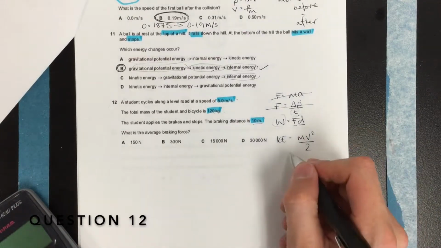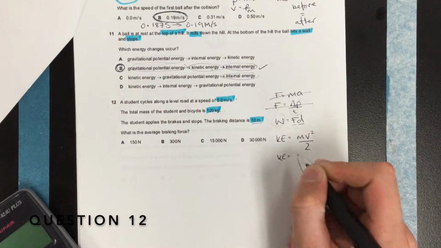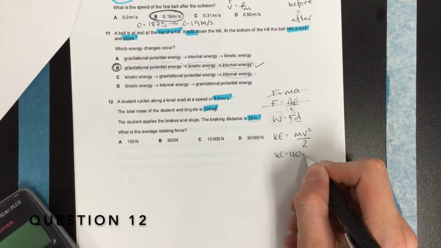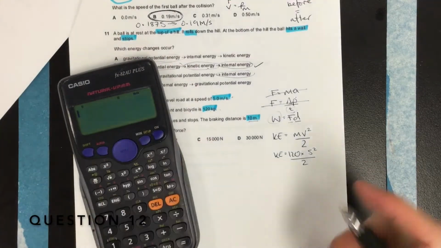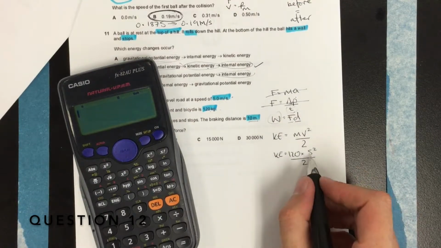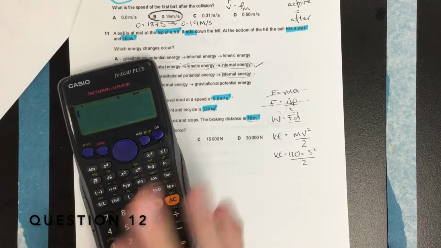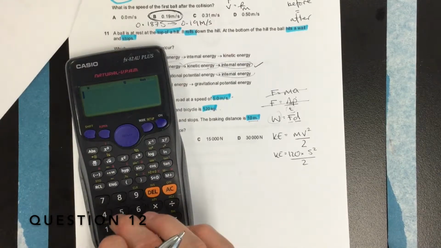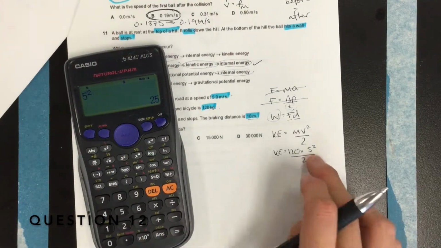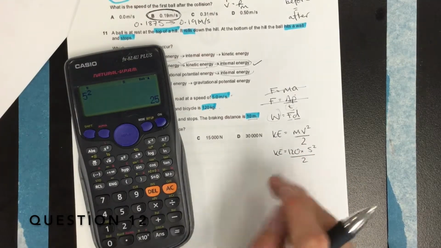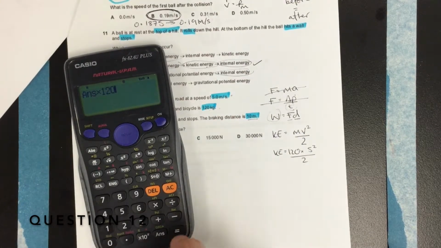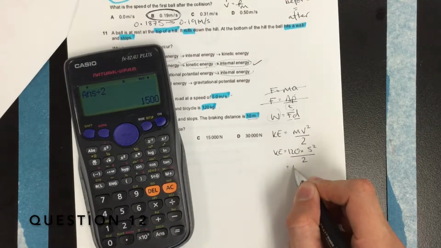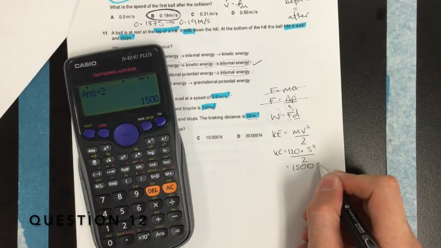So let's do that. For kinetic energy, I am going to do the mass, 120, times 5 squared divided by 2. Because I don't want to mess this up, I want to do each of these bits carefully. I could try and type it all into my calculator in one go, but it's safer to do 5 squared first, and I get 25 meters per second squared. I then times it by the mass, and then divide by 2. And that gives me a kinetic energy of 1,500 joules.